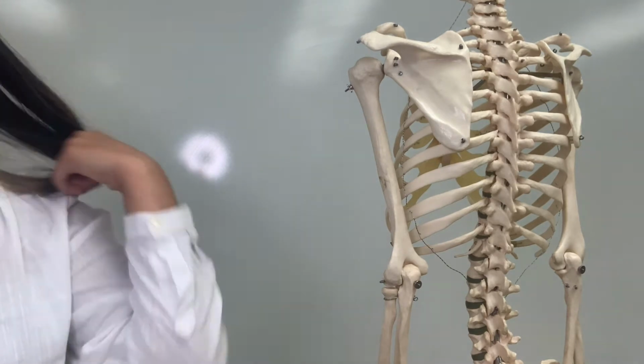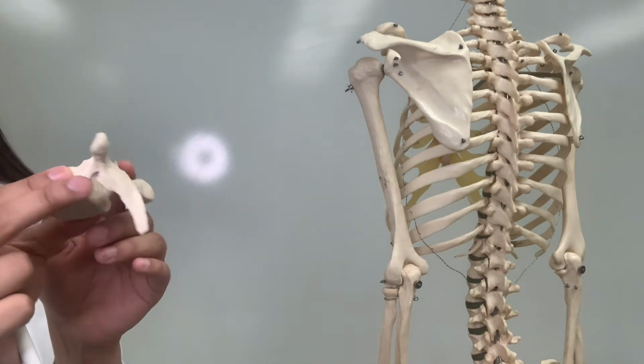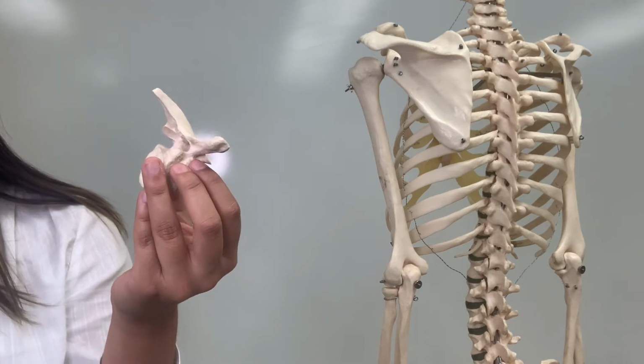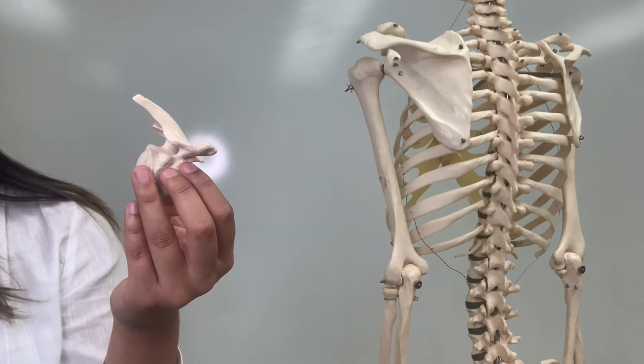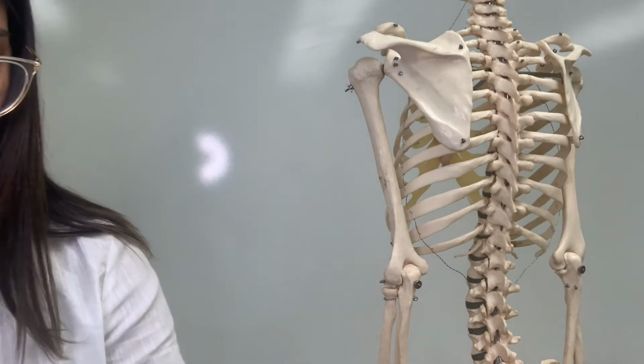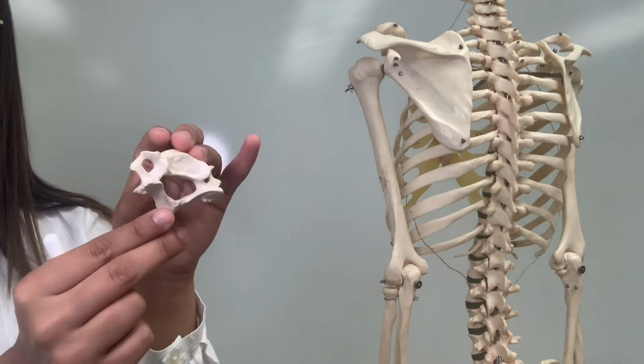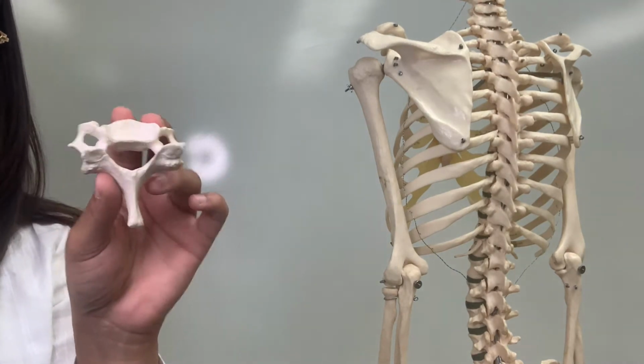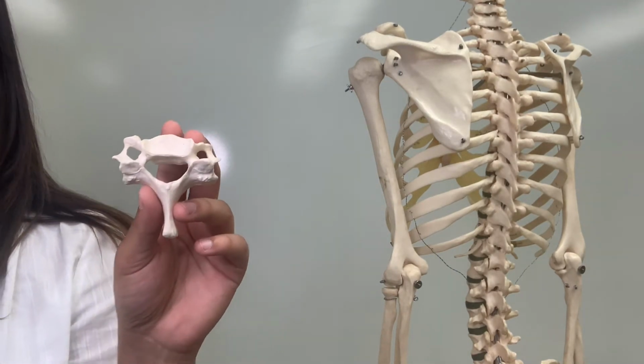Okay, now you'll also be responsible for knowing whether this is a cervical, thoracic, or lumbar vertebra. If we look at your cervical vertebrae right here, the cervical vertebrae are a lot smaller and daintier than your thoracic and lumbar.